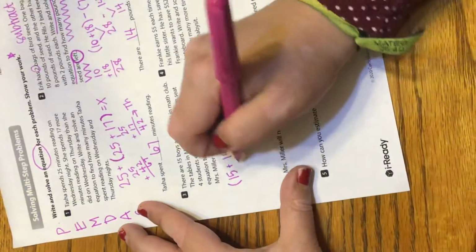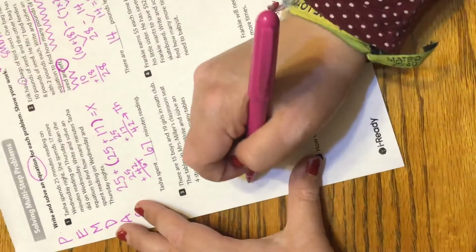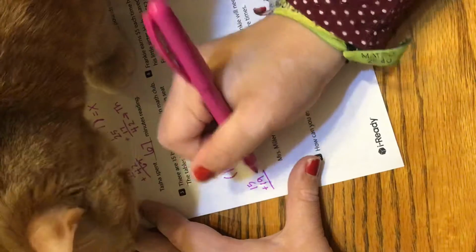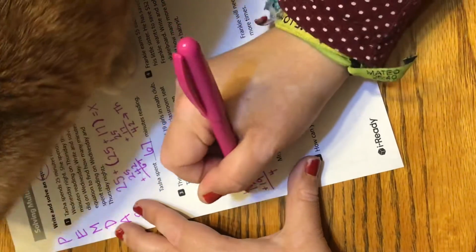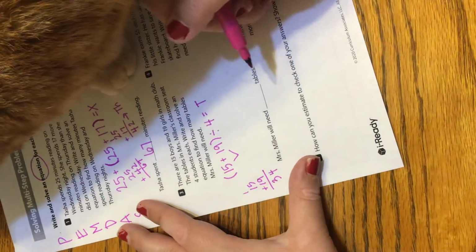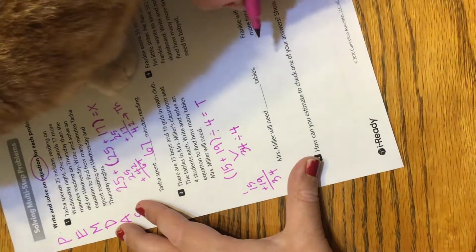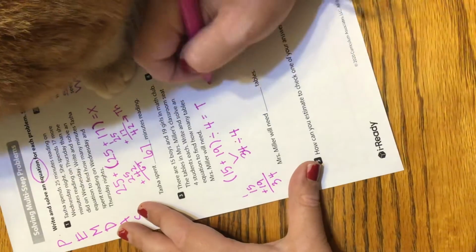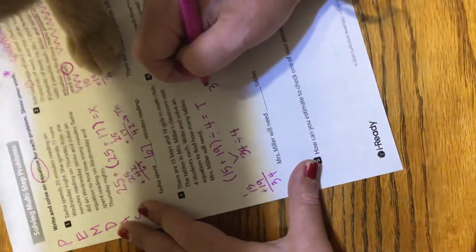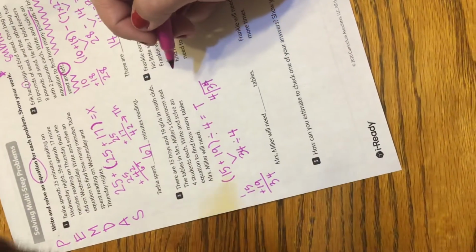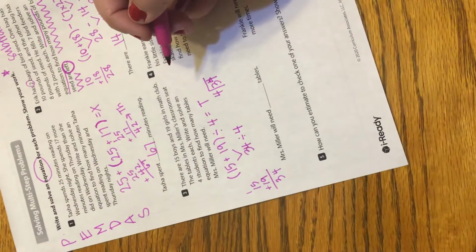So I'm going to add 15 plus 19. 5 plus 9 is 14. There are 34 students in Mrs. Miller's class, so we're going to divide 34 by 4. Now, don't forget that long division we learned earlier this year. 34 divided by 4. We're going to divide, multiply, subtract, and bring down.